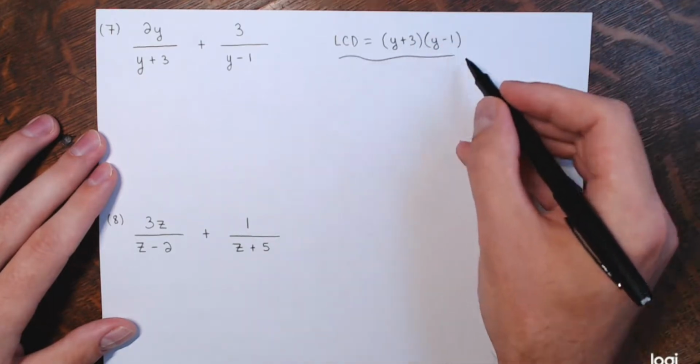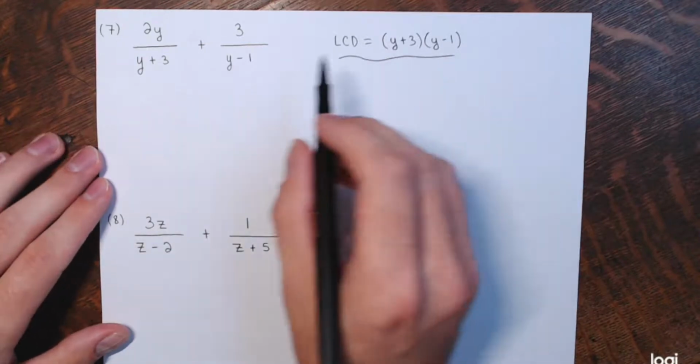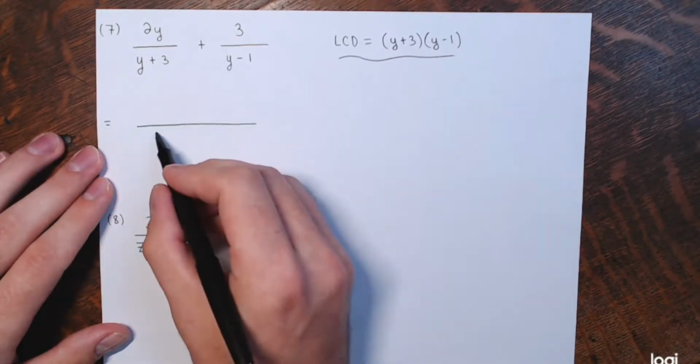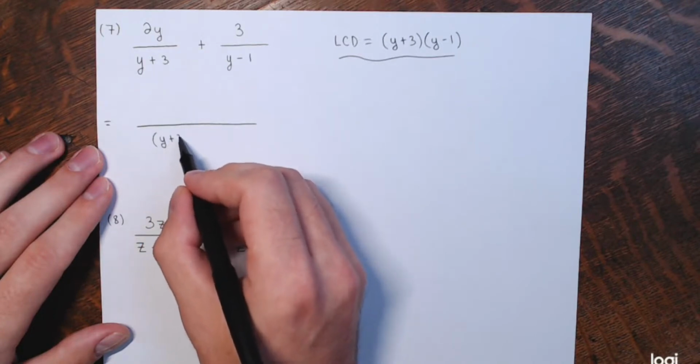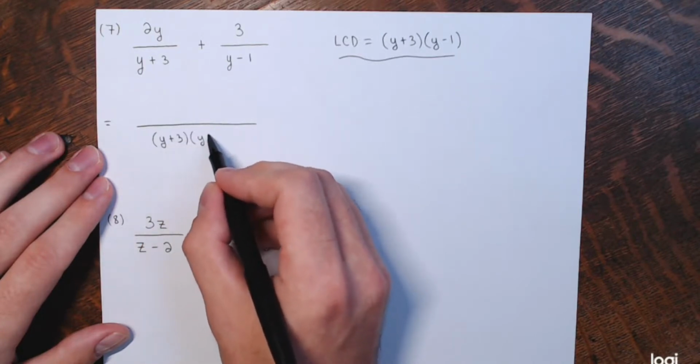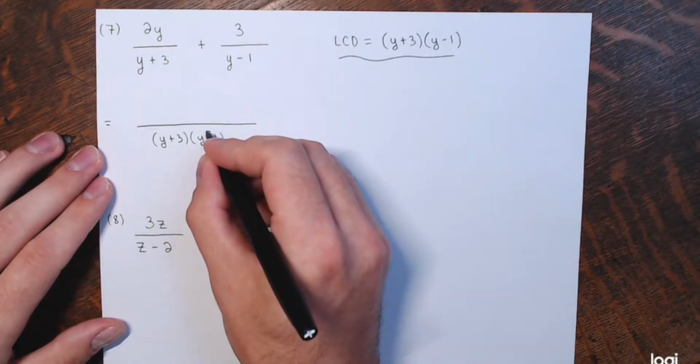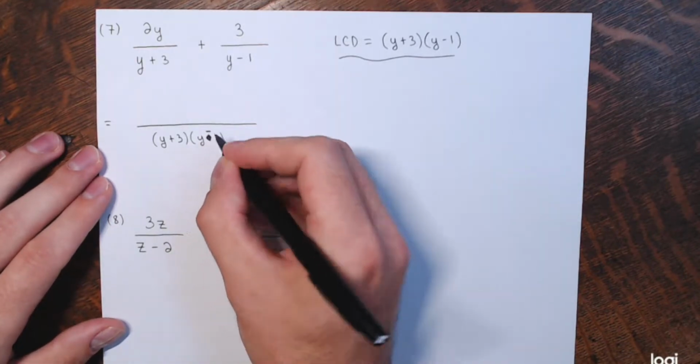All right. So that's going to be the denominator of both fractions. When I add them together, it's going to be the denominator of the sum. So the LCD will be the denominator of the sum, y plus 3 times y minus 1.